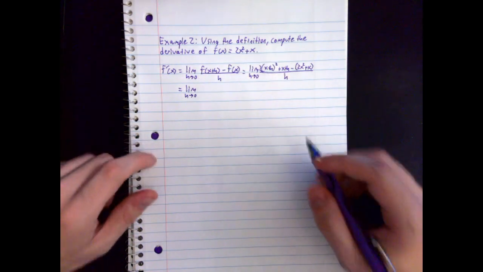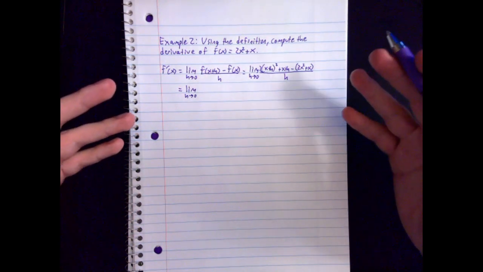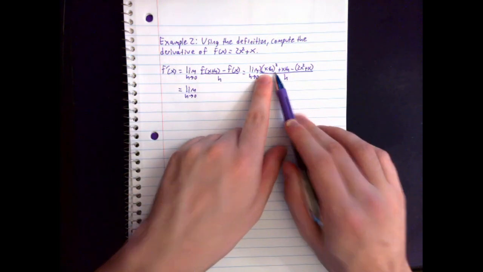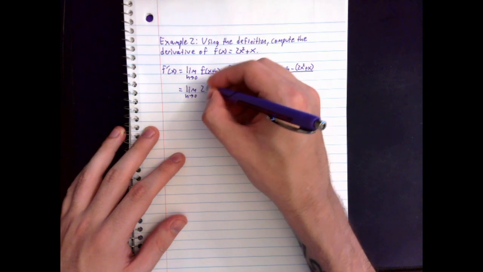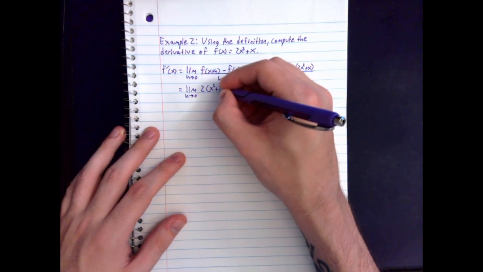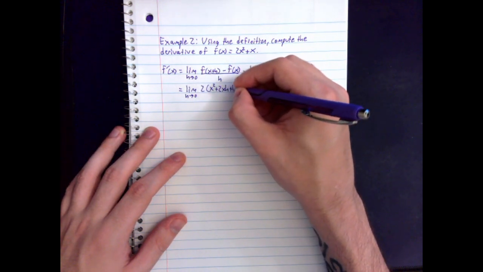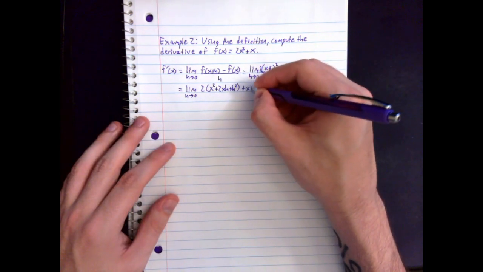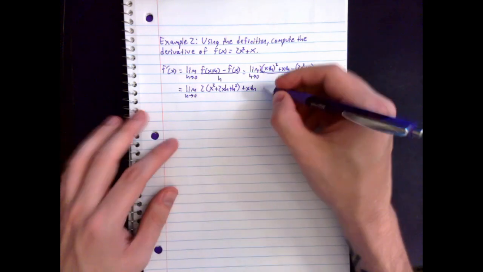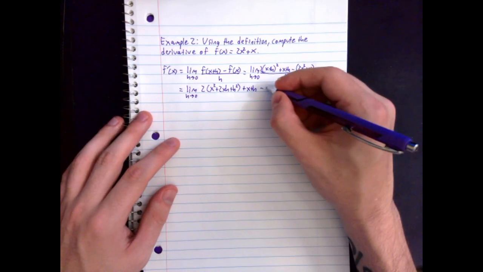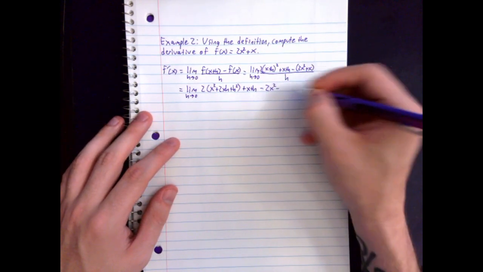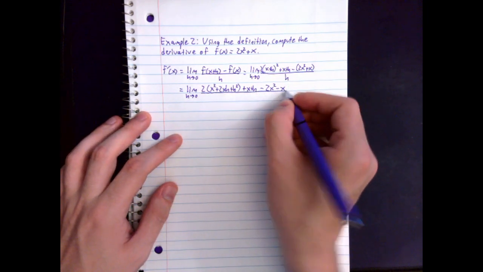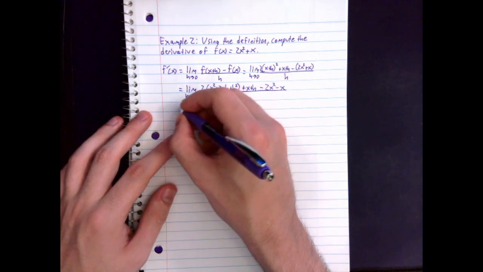And then the next step that we're going to do is kind of like in the last step, we're just going to expand out this square here. So this is 2 times x squared plus 2xh plus h squared plus x plus h. And then we'll distribute the negative here. This is minus 2x squared and minus x, all divided by h.